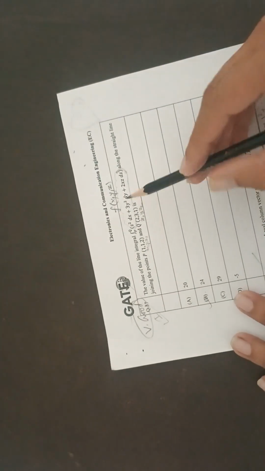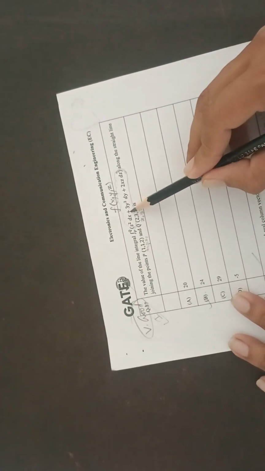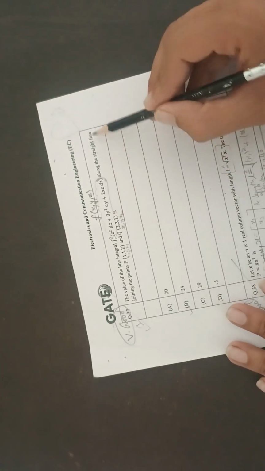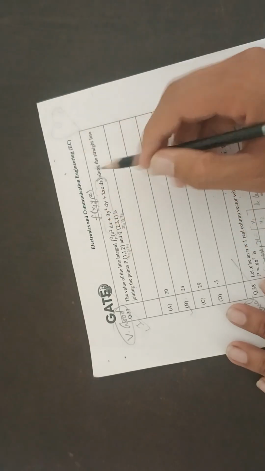Next question is on line integral. It is saying that the value of the line integral of z square dx plus 3y square dy plus 2xz dz along the straight line joining the points, and this is okay.